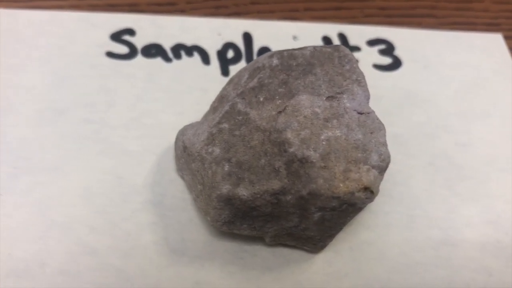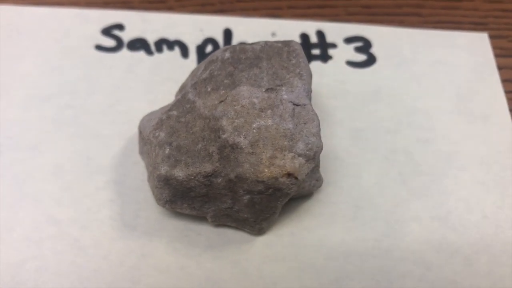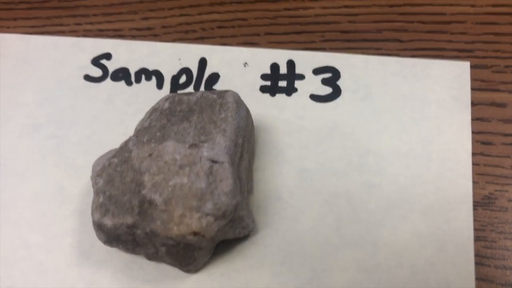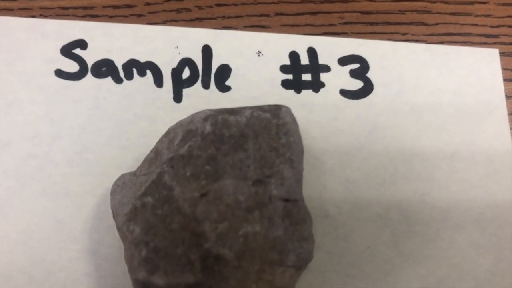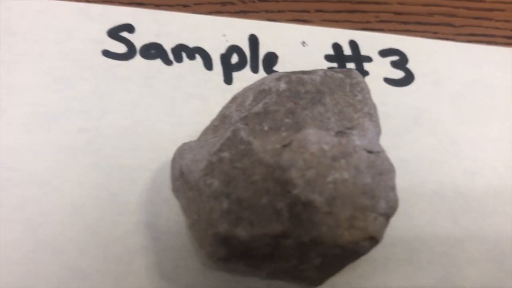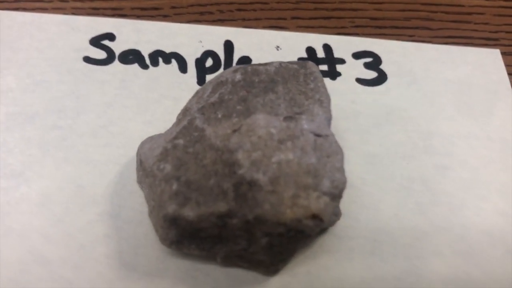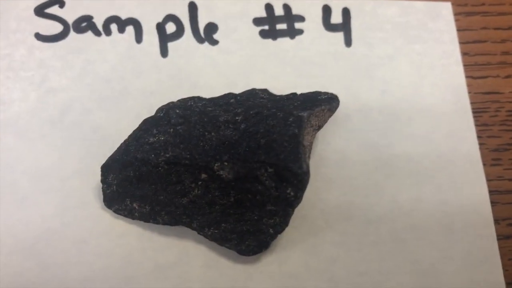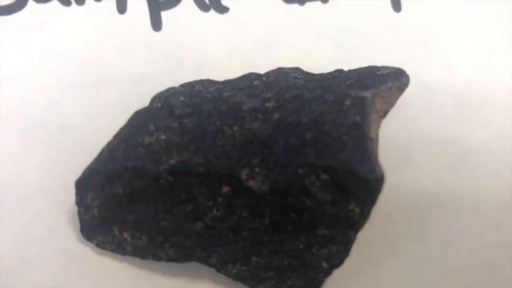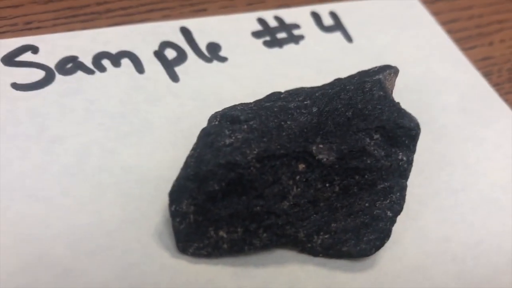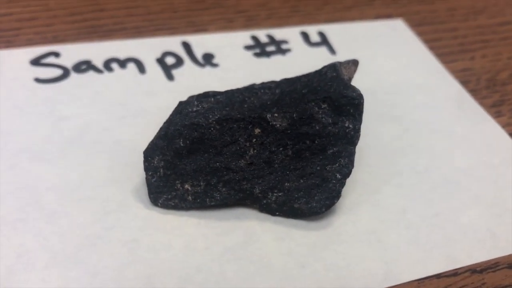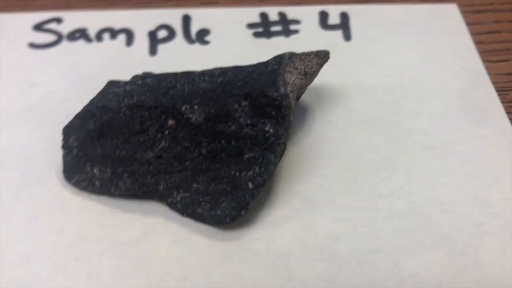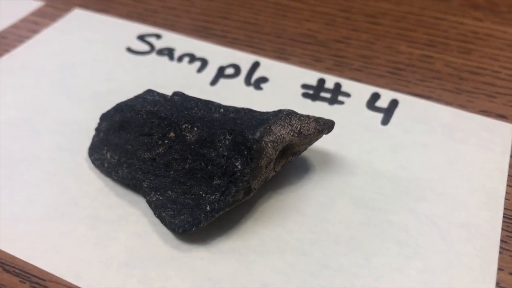This is sample number 3. Maybe say something about how they're similar to each other and how they're different from each other. What is the grain size of them? What color? And here's our last sample, sample number 4. Again, just make sure you're taking a look at those and trying to give us a detailed description of each of them. The more detailed, the better.